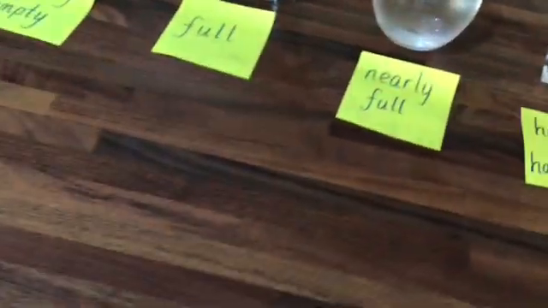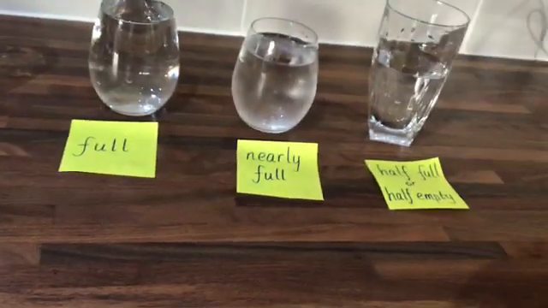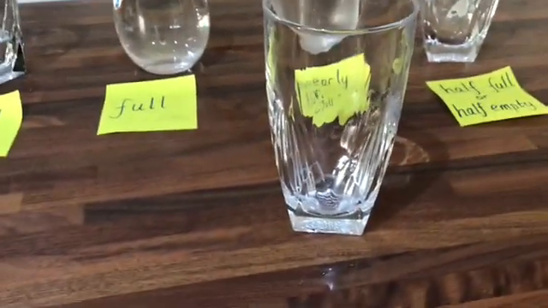And the last one, I left you a nice easy one to finish. Can you see that? There's nothing in it. So how would we describe the capacity there? It is empty.